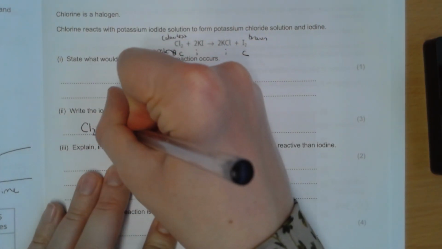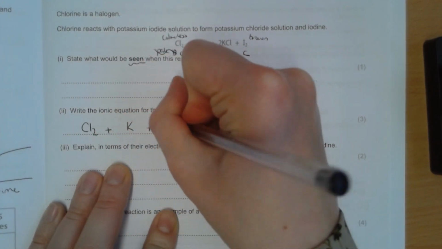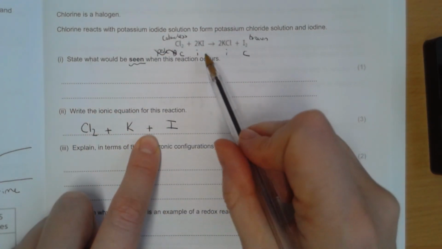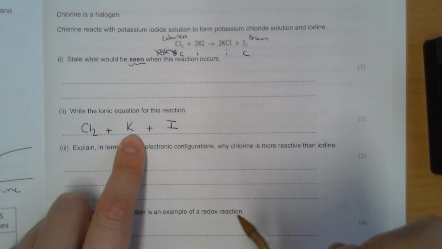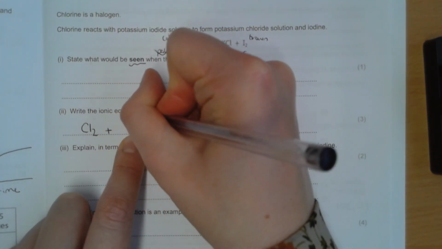So potassium iodide splits up into K and I. By that I mean just stick a plus between the K and the I. But because you have to show that they're ions, you need to put the charges.